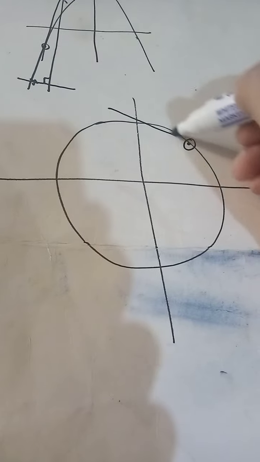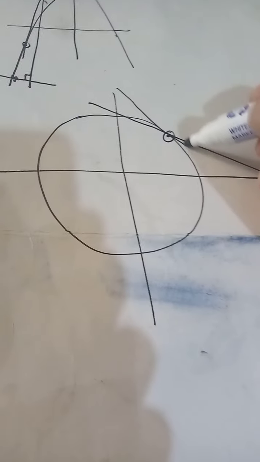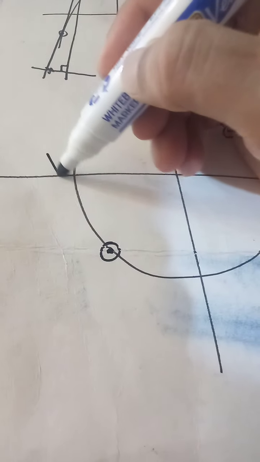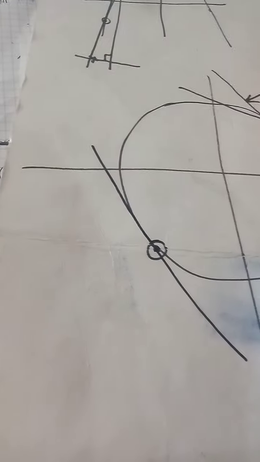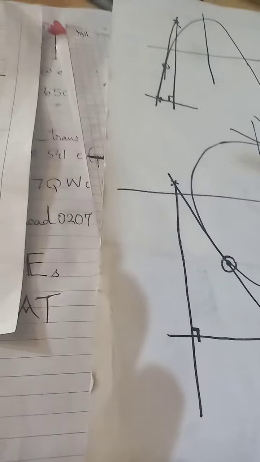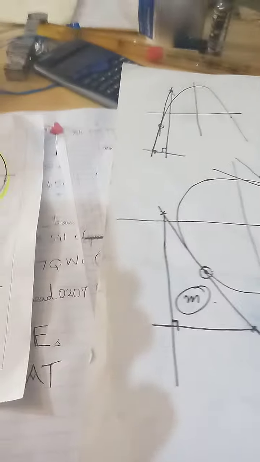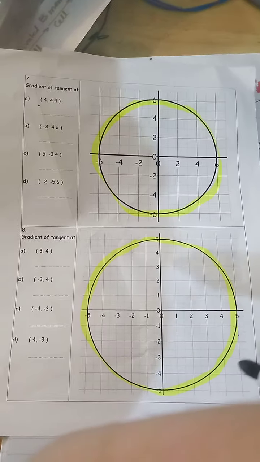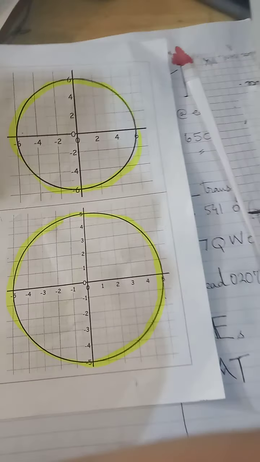So if the point is here, I can easily draw it like this, and if the point is here, then I'll draw a line like this. It'll be quite easy to calculate the line, the gradient. So now we'll start off with the first example, question number 8.